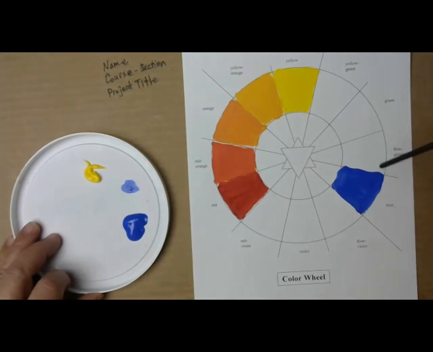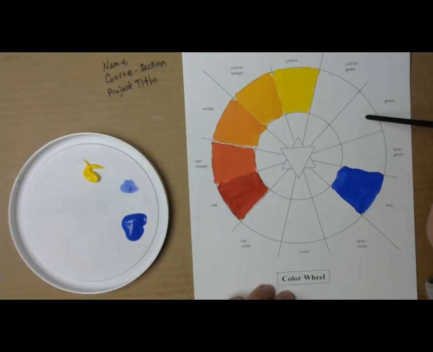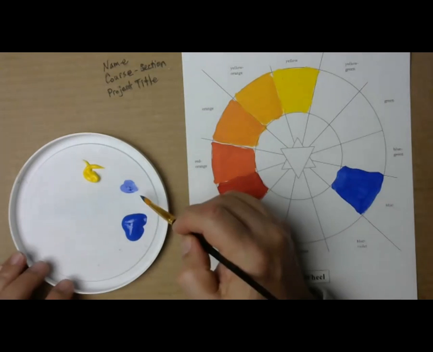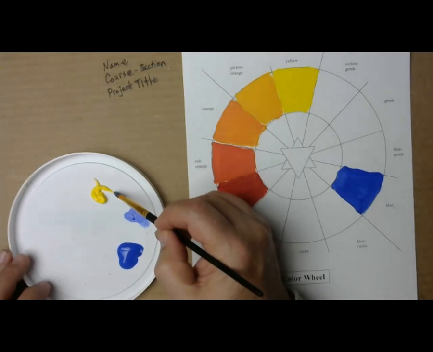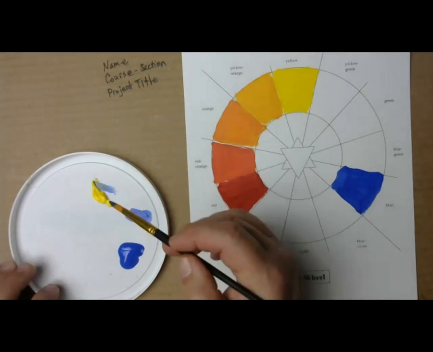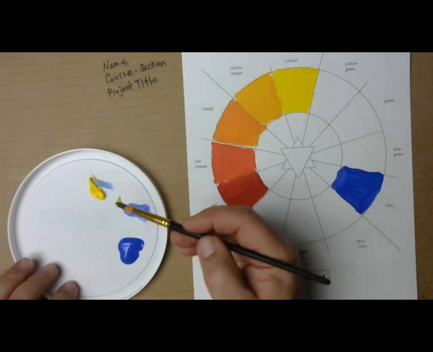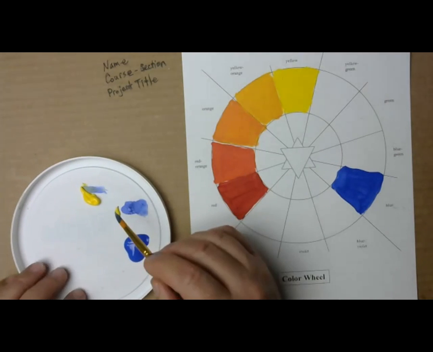And then what I'd like to do is make the color in the middle, which is green, halfway between yellow and blue. So we're going to have to mix yellow and blue together. So I've taken my blue and I've moved it over here. And then I'm going to try to pick up out here on the edge, not from the middle, a bunch of yellow to make green.